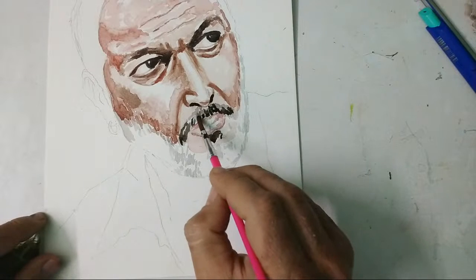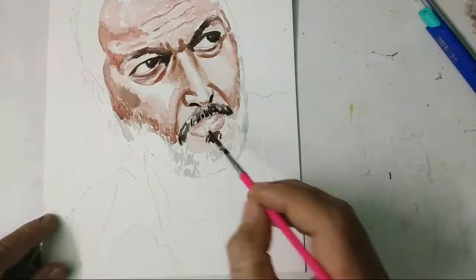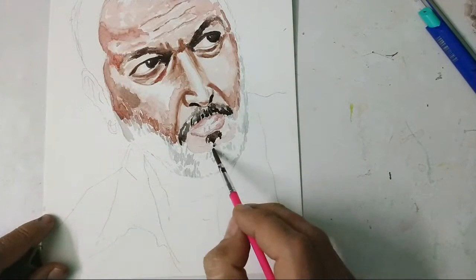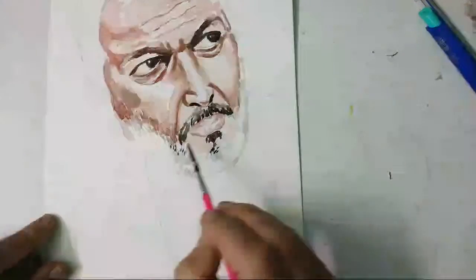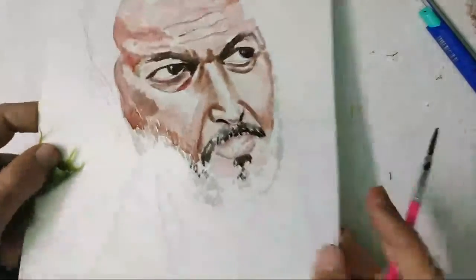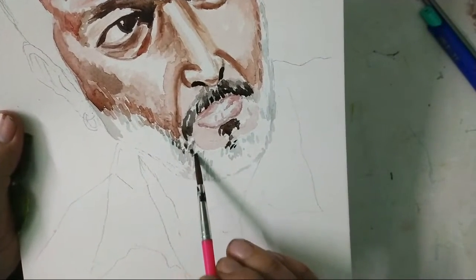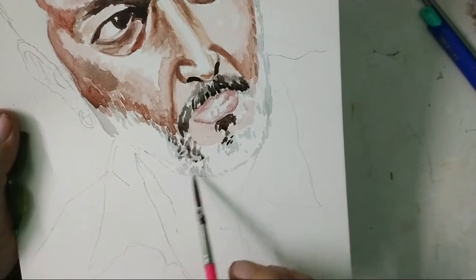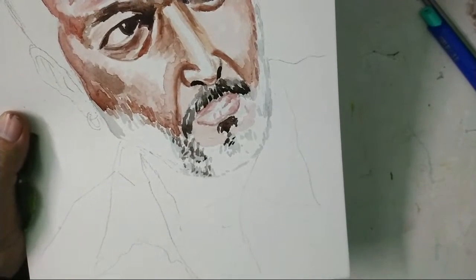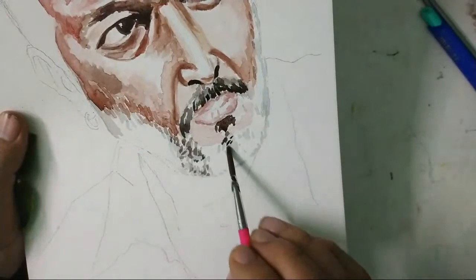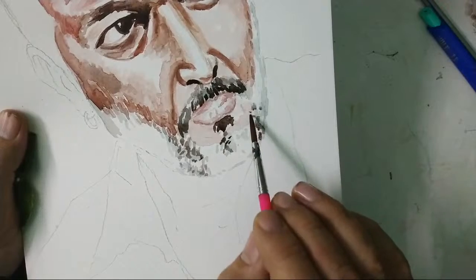The black should not be kept fully black. In between there is some whiteness required. Now this is the area where I have to give shade like this. So a little bit of darkness to show the effect that the beard is having some black hair, and this helps to create an outline of the beard also.